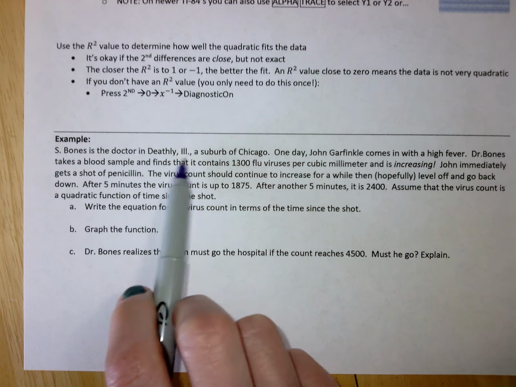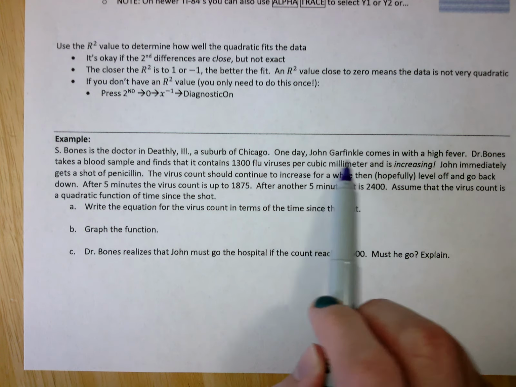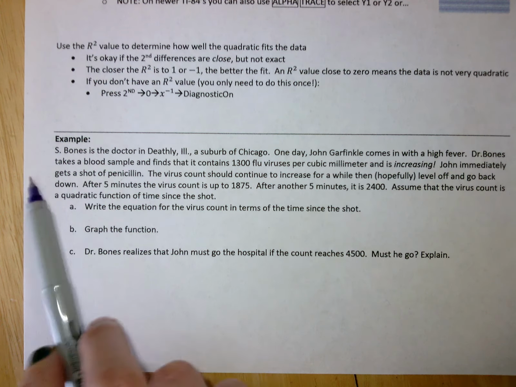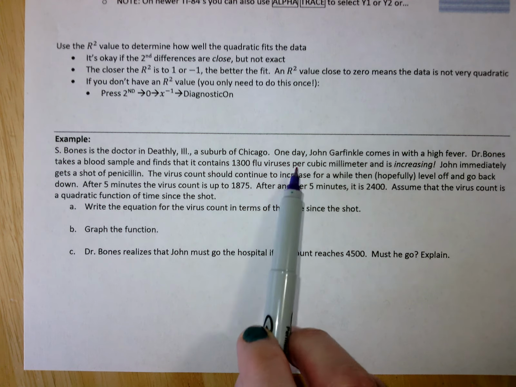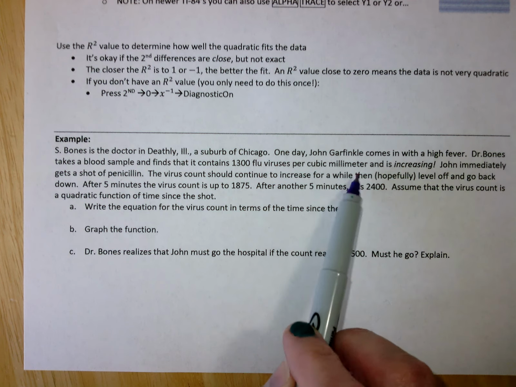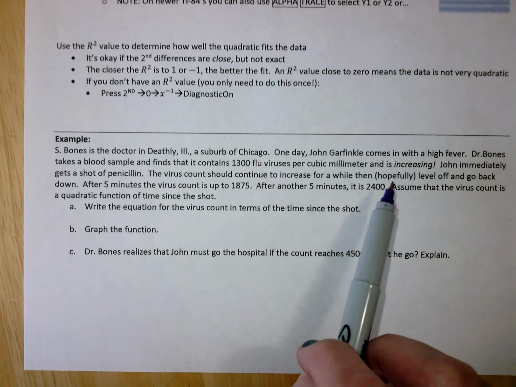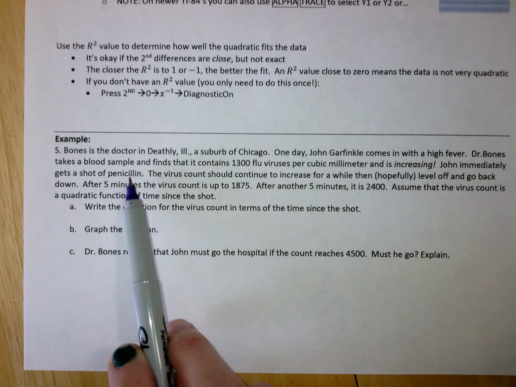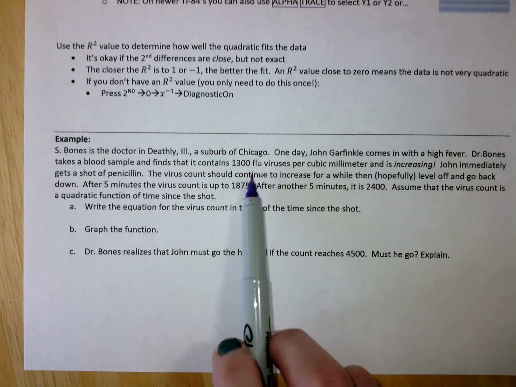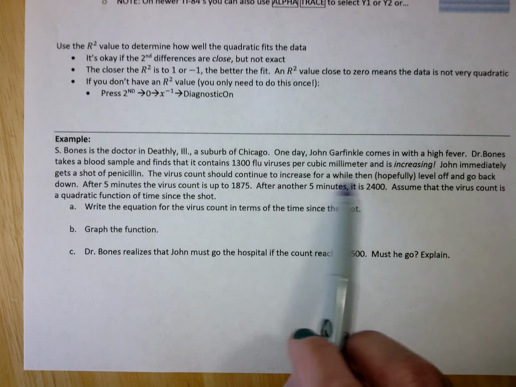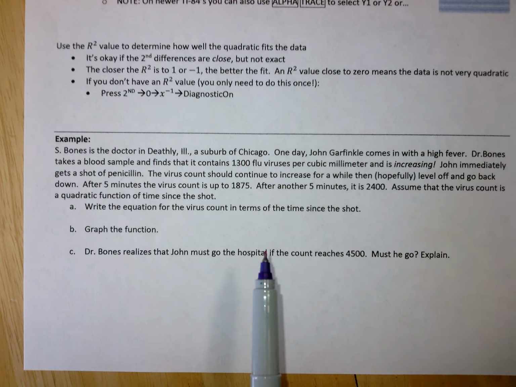Okay, so Dr. Bones is a doctor in Deathly Ill, a suburb of Chicago. One day, John Garfinkel comes in with a high fever. Dr. Bones takes a blood sample, finds that it contains 1,300 flu viruses per cubic millimeter, and that is increasing. So John is sick, and he's getting sicker. John immediately gets a shot of penicillin, which is going to kill off the virus. The virus we're expecting to continue to increase for a while and then hopefully level off and go back down.